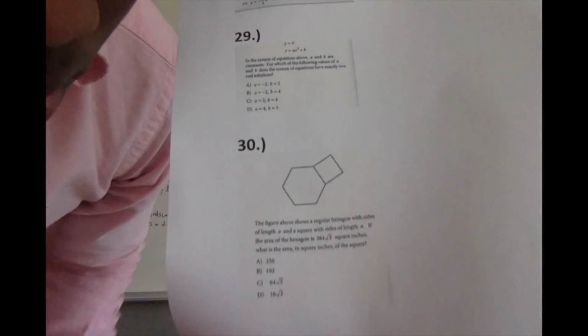And problem 30. The figure above shows a regular hexagon with sides of length a and a square with sides of length a. If the area of the hexagon is 384 square root of 3 square inches, what is the area in square inches of the square? A, 256; B, 192; C, 64 square root of 3; D, 16 square root of 3.